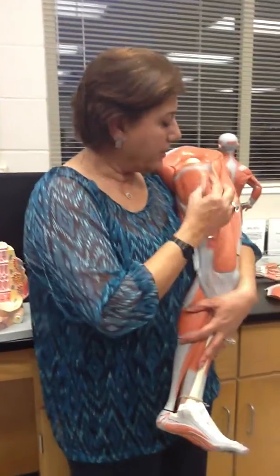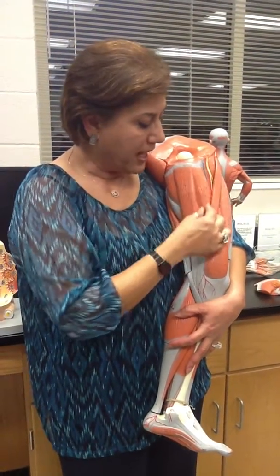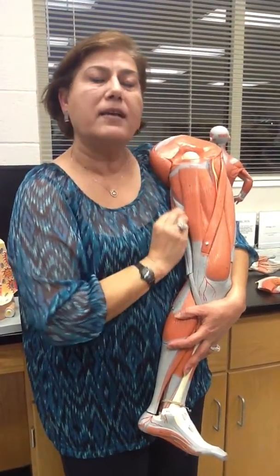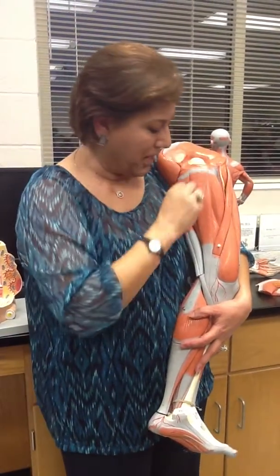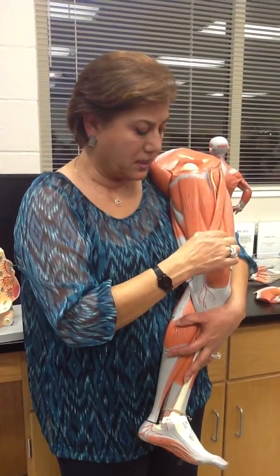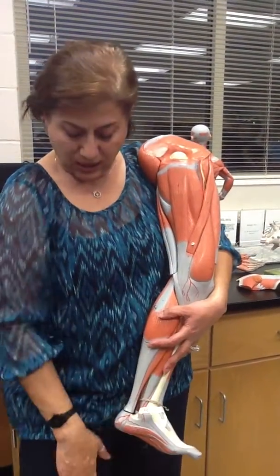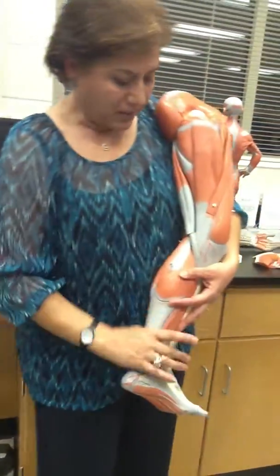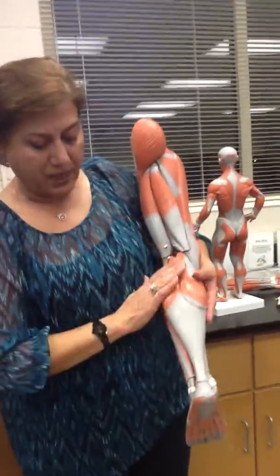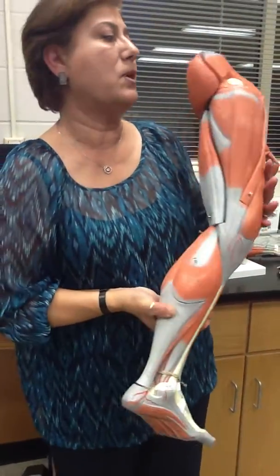Just like the cat, we had the pectineus, we had the adductor longus, and then we had the adductor magnus or the adductor brevis. The only difference is this is sartorius in the human, this is gracilis, which in the cat is right on top of this. But the rest of it is the same. The gastrocnemius, the tibialis anterior, all of that is pretty much the same.